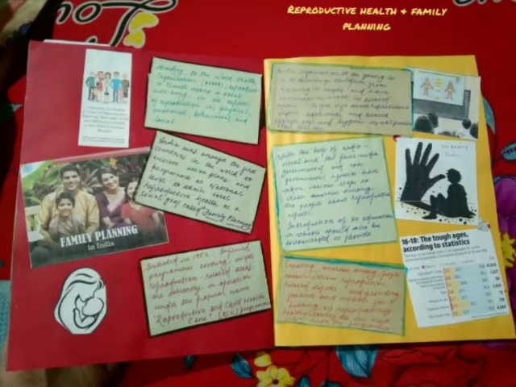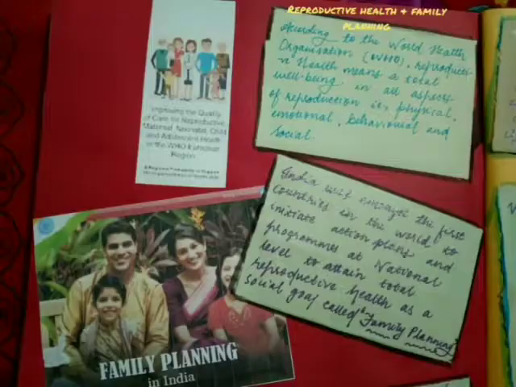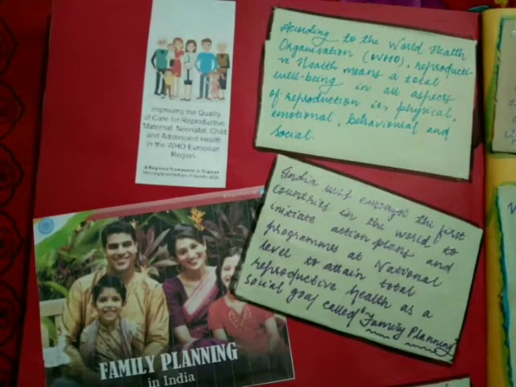According to the World Health Organization, reproductive health means a total well-being in all aspects of reproduction, that is physical, emotional, behavioral and social. India was amongst the first countries in the world to initiate action plans and programs at national level to attain total reproductive health as a social goal called family planning.